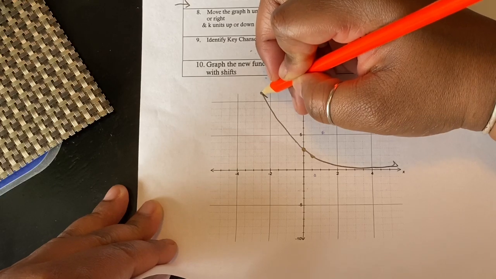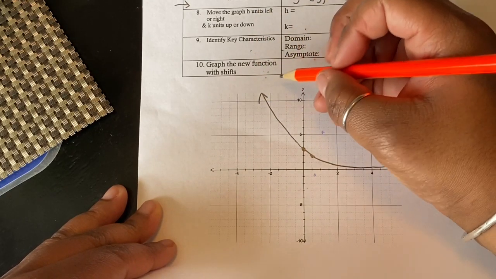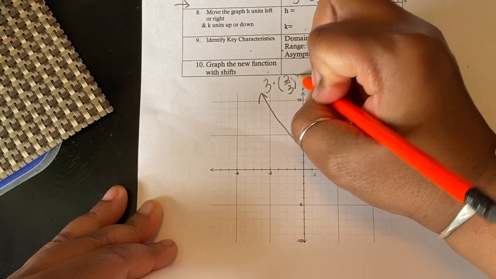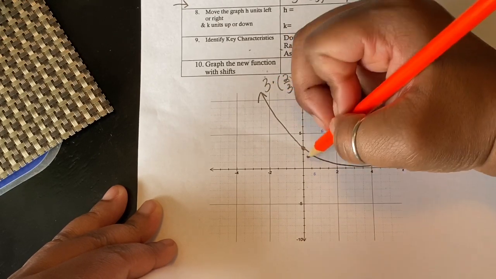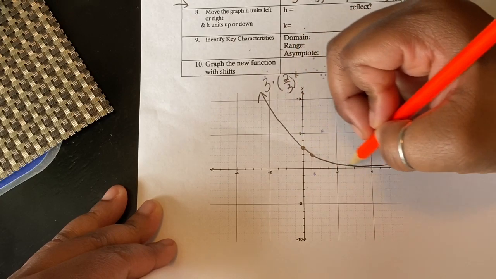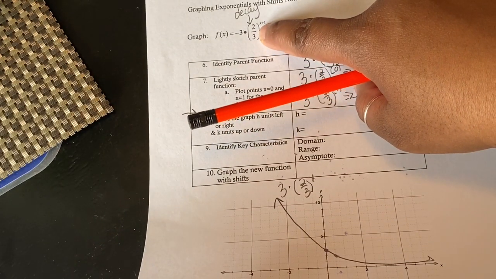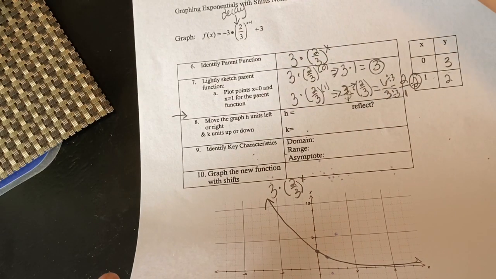Trying to make it as neat as possible. So this is the function 3 times 2/3 raised to the power of x. And we know it's a decay, so as x gets bigger, f of x is getting smaller because the b value is less than 1, which is 2/3.